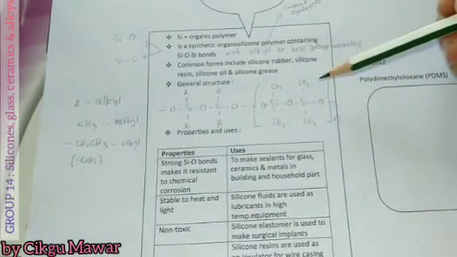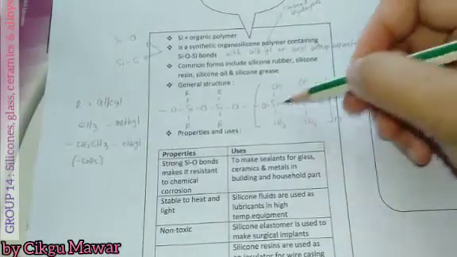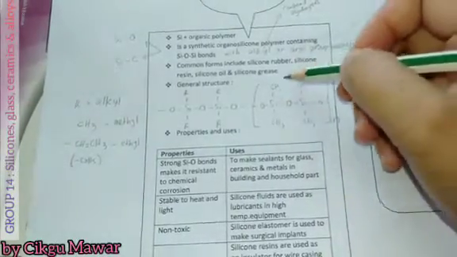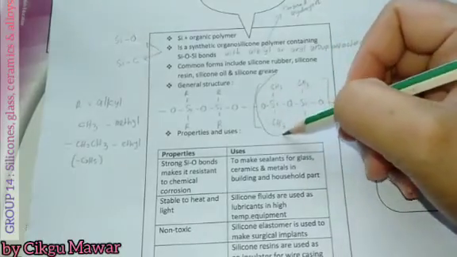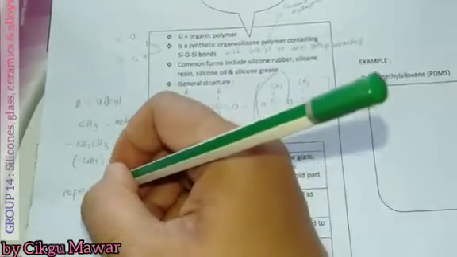Now what is the repeating unit? In this structure, we can see the repeating unit here.